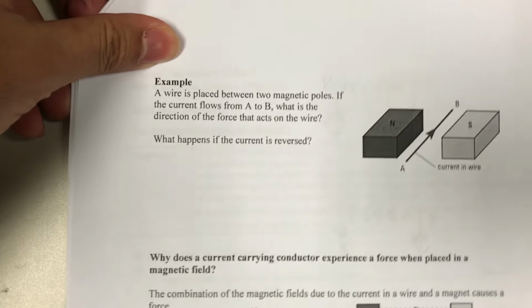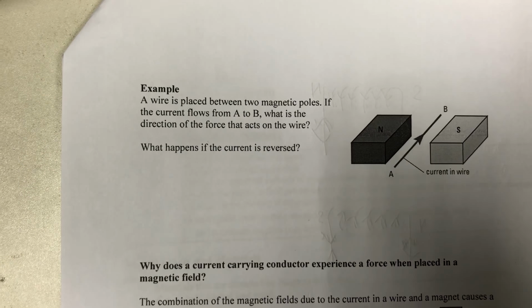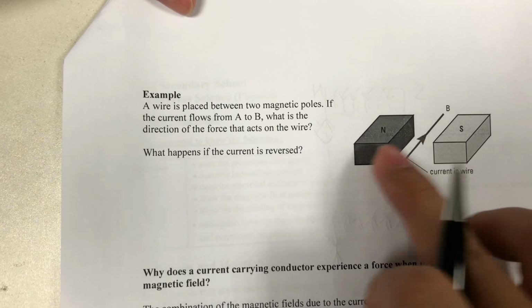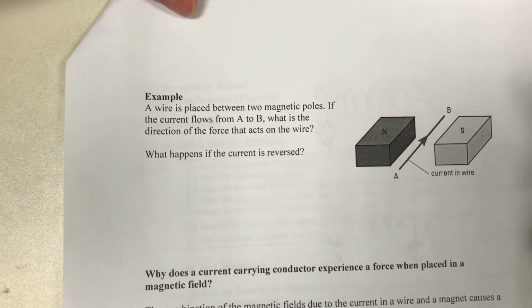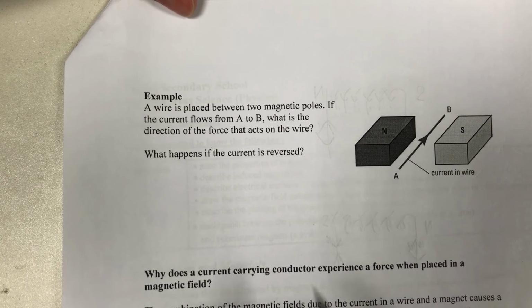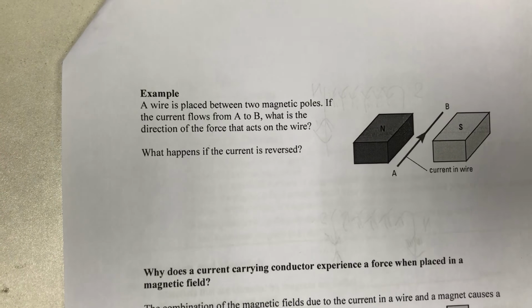So let's look at this next diagram as an example, it's easier here. Down here I have an external magnet and I have a current flowing through from A to B. So what happens in this case? Where will the wire be moving?